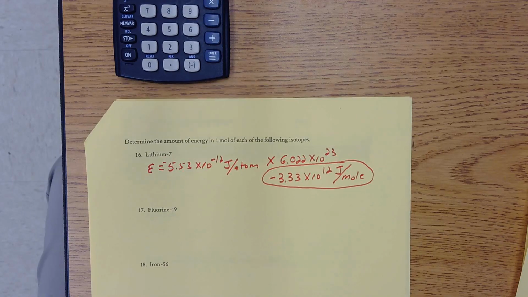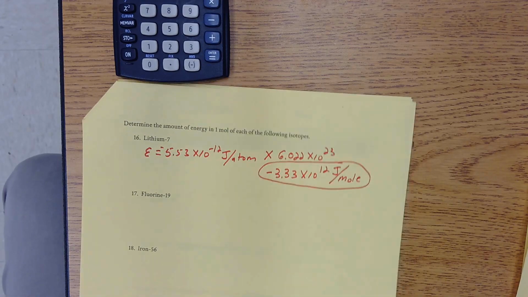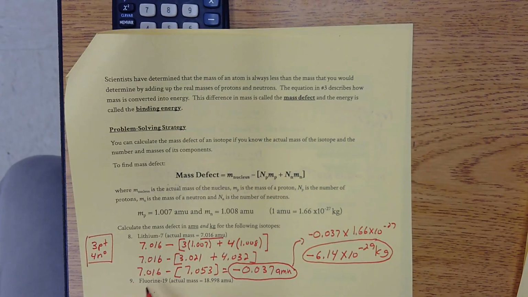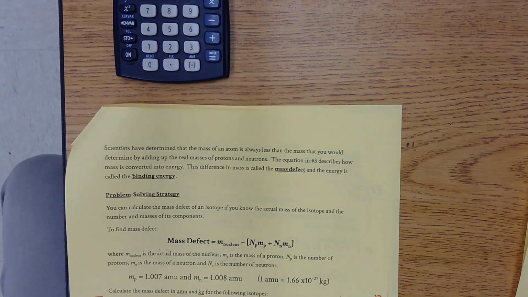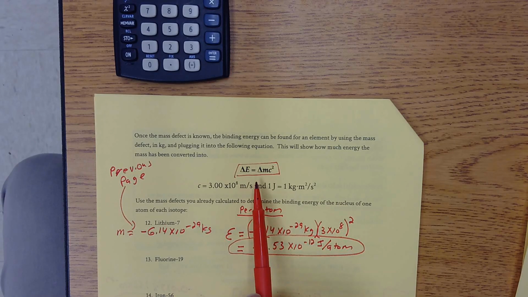Kind of a lot there, right? So just to recap quick, we figured out the mass defect using our equation here. Then we figured out the energy using Einstein's equation, E equals mc squared.